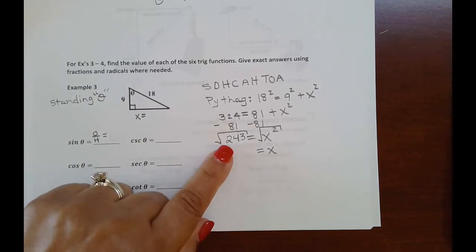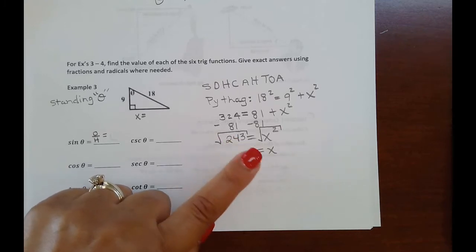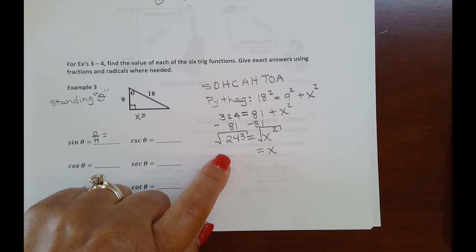So there is no exact square root for 243, but there's a partial square root. So you want to try and break down this 243 into a product of two factors, and one of them should be something that there's a square root of.